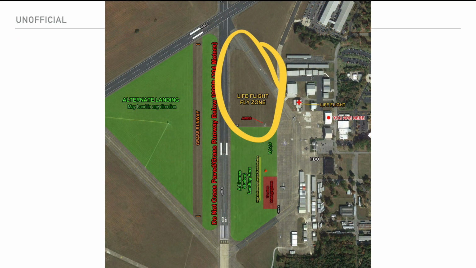You'll notice we do not land in the area north of the AWOS tower. The AWOS is very sensitive meteorology equipment, and any damage is very expensive to repair. The Life Flight helicopter often uses this area north of the AWOS tower to load and unload critical passengers. Try not to land in this area, but if you must, beware of the potential for helicopter traffic.